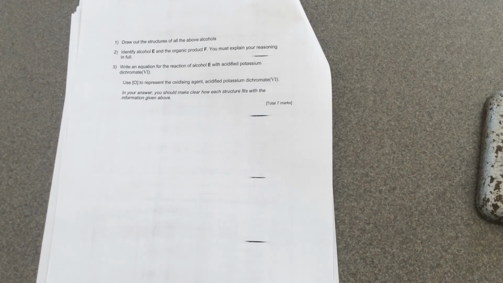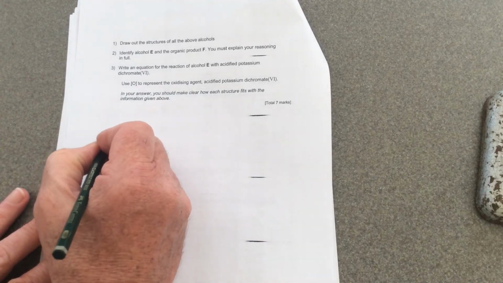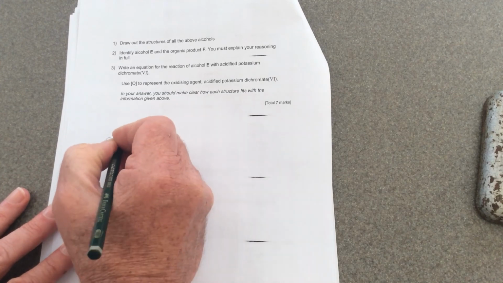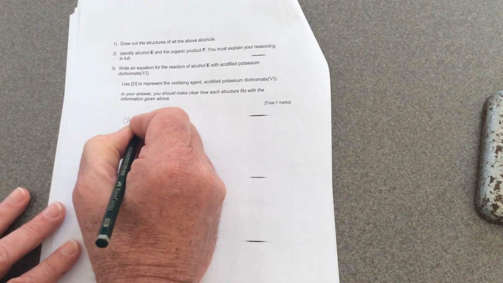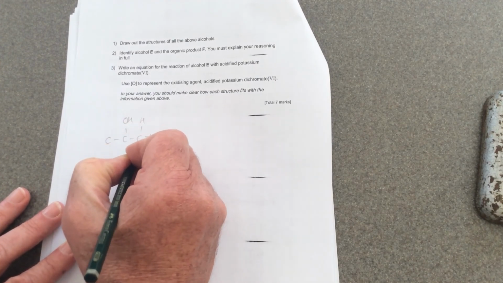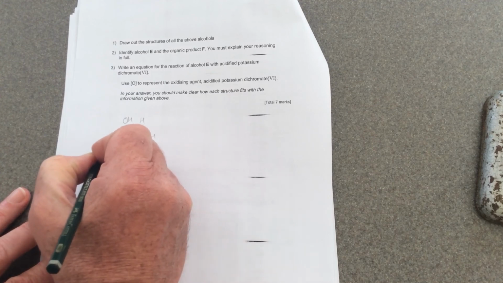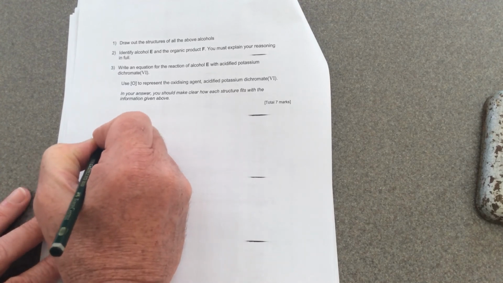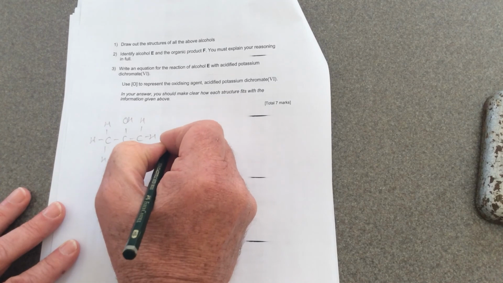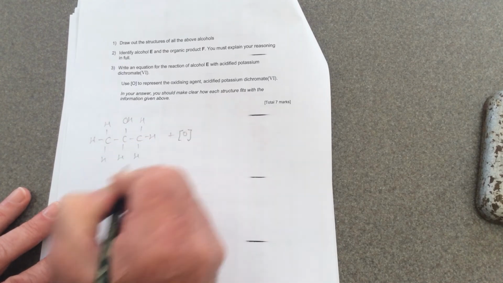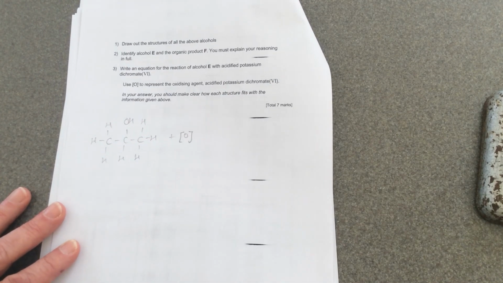An equation for the oxidation of alcohol E with acidified potassium dichromate. Well, we know we've started with propan-2-ol. So let's start with propan-2-ol. And I'm going to oxidise that. I'm going to use [O] in square brackets to represent my oxidising agent.